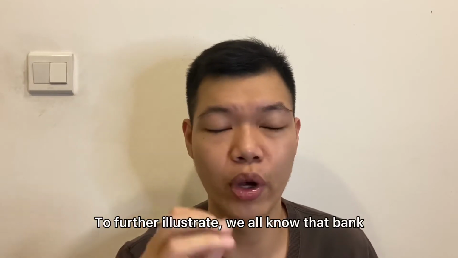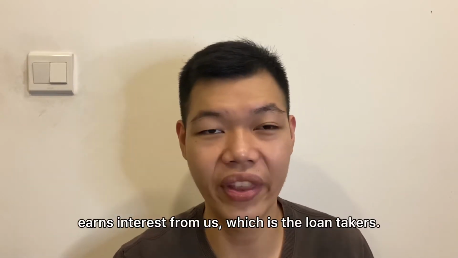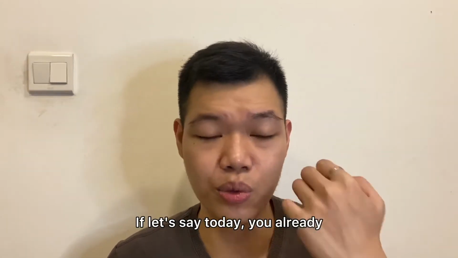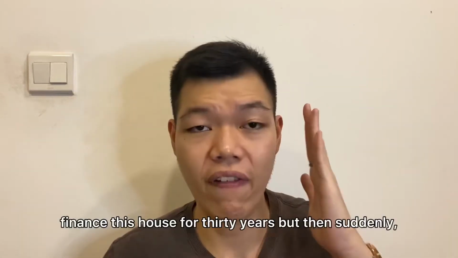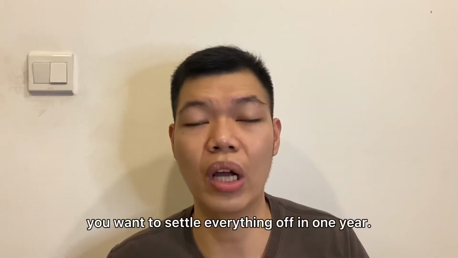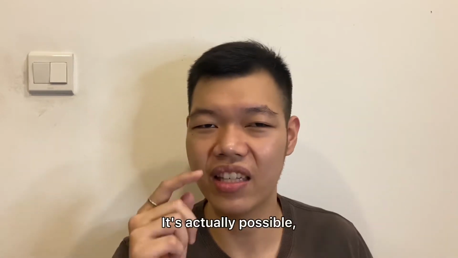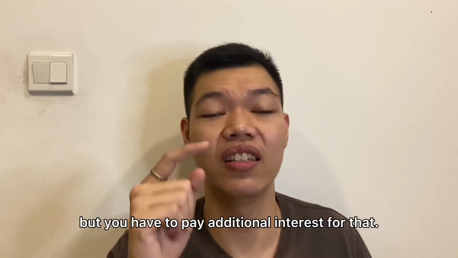To further illustrate, we all know that banks earn interest from us, the loan takers. If let's say today you already signed with the bank saying that you want to finance this house for 30 years, but then suddenly you want to settle everything off in 1 year, do you think it's possible? It's actually possible, but you have to pay additional interest for that.